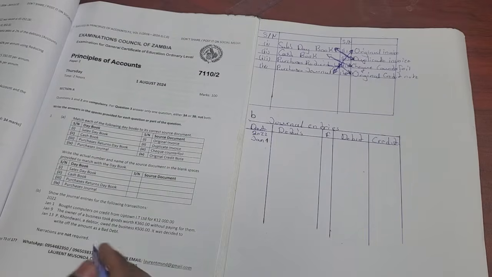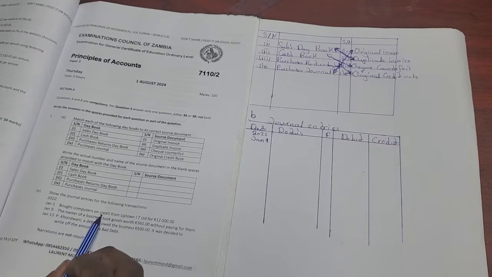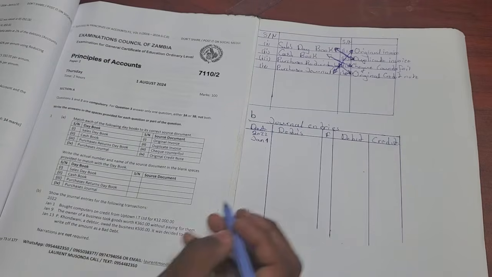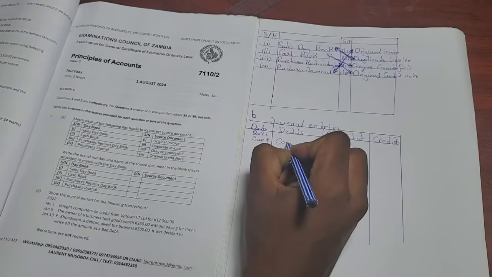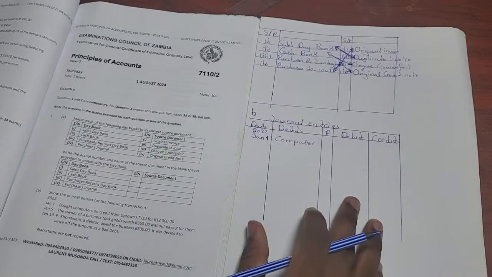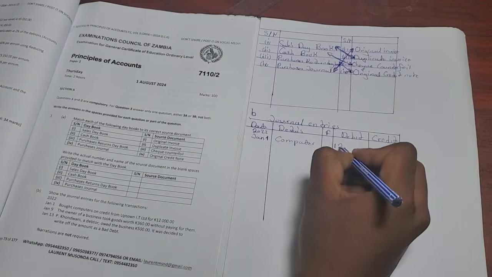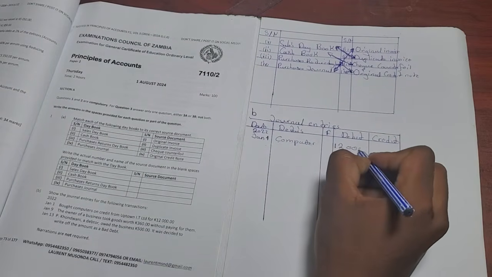So for our first one, on June 1st, bought computer on credit from Uptown IT Ltd for 12,000. The computer itself will be put in the general entry as computer, and the computer is an asset. The normal balance of an asset is debit, so we put 12,000 here.